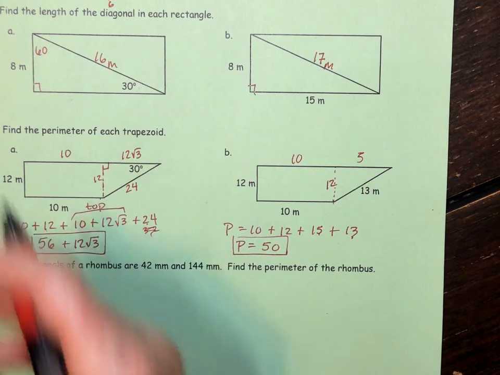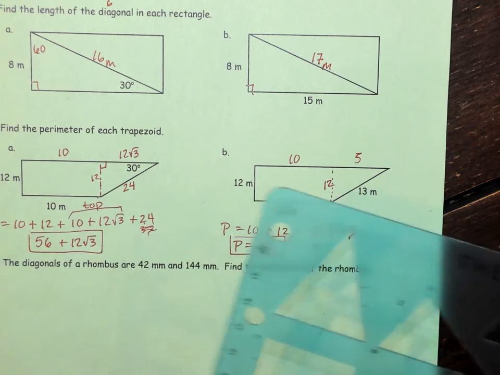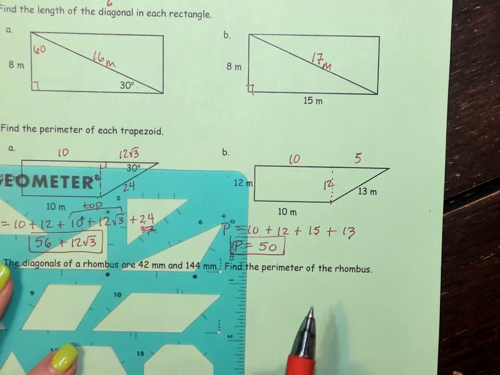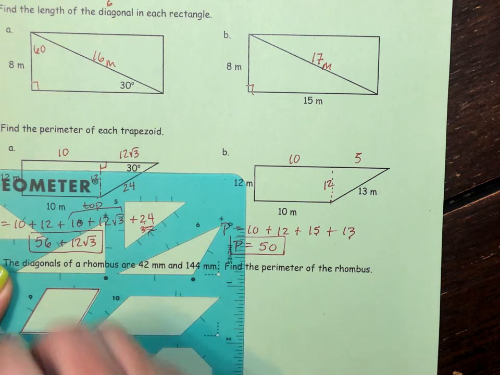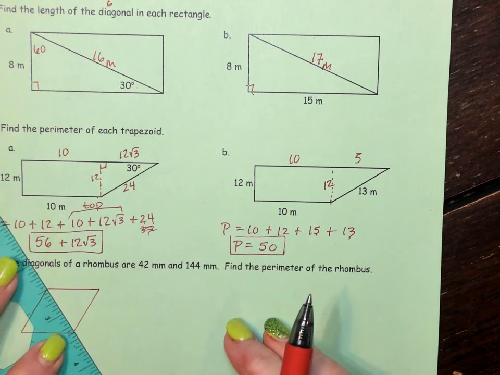And last one down here. The diagonals of this rhombus are 42 and 144. Oh, boy. Find the perimeter of the rhombus.